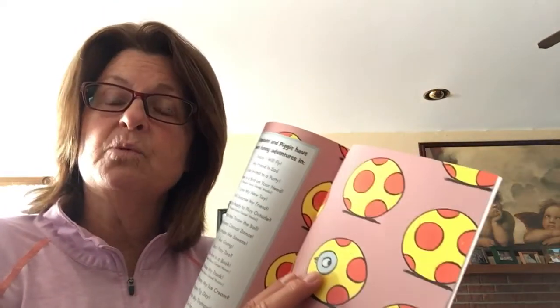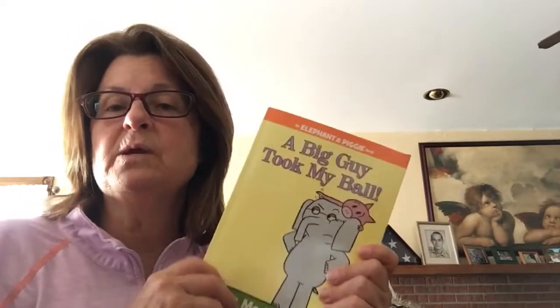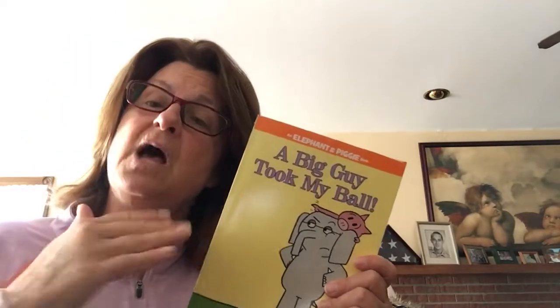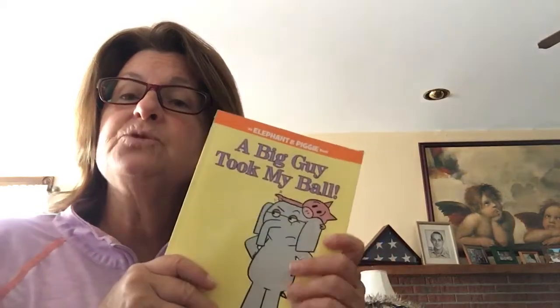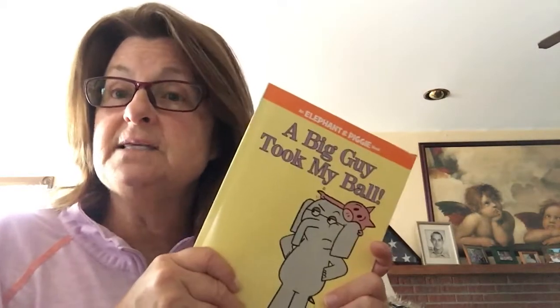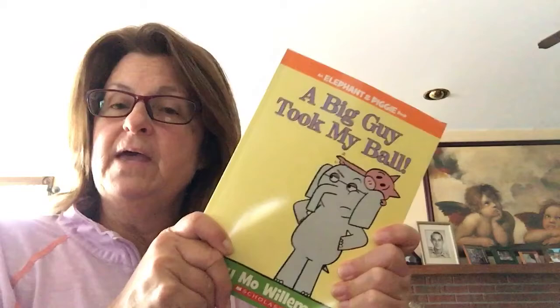But he also wrote the Knuffle Bunny books. So Mo Willems has written 3 different sets of books that I know of. The Elephant and Piggy sets, the Don't Let the Pigeon sets, and the Knuffle Bunny sets.